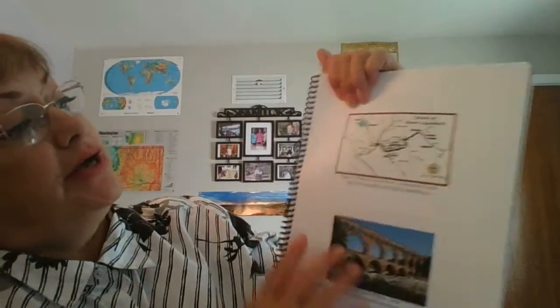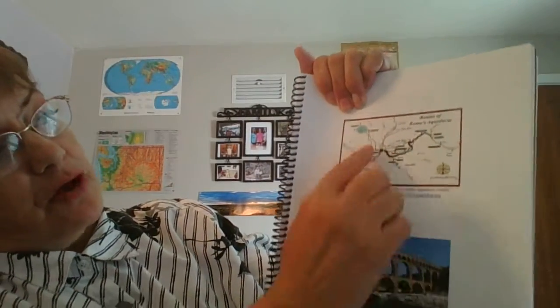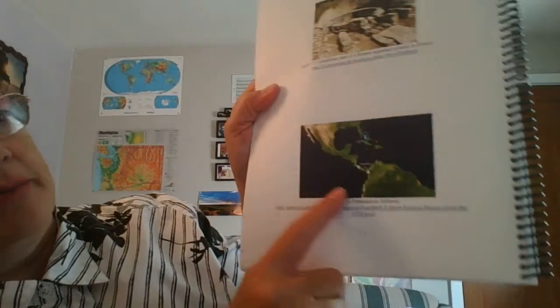Here's my maps of the Roman aqueducts, like a map of the Panama Canal. I just loved writing this.